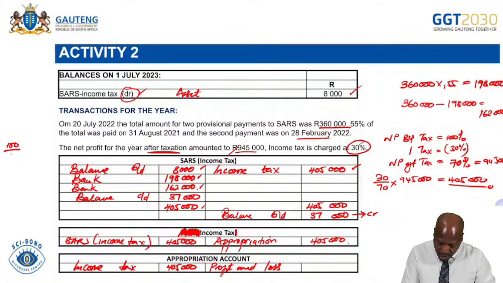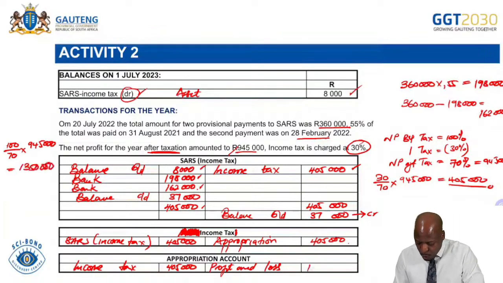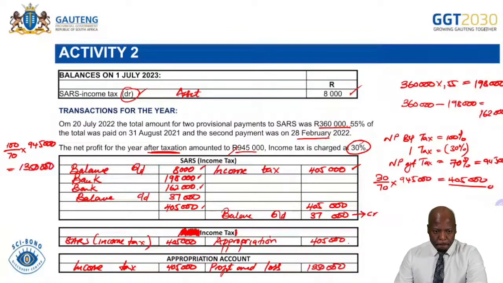The net profit after tax, which is 70. Multiply that by the 945,000. And this will give you the amount that is before tax. Punch that in your calculator. I think you get 1,350,000. So you come here, it's 1,350,000. That is then sorted.